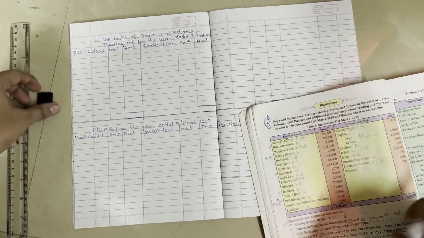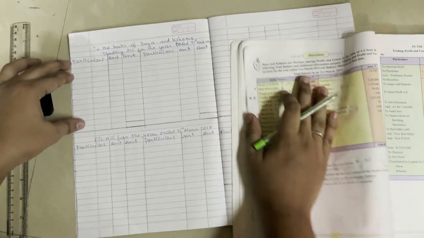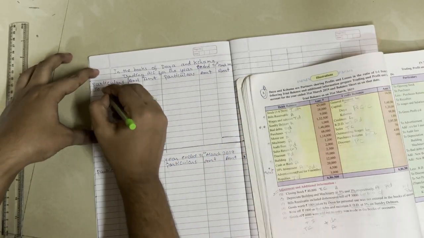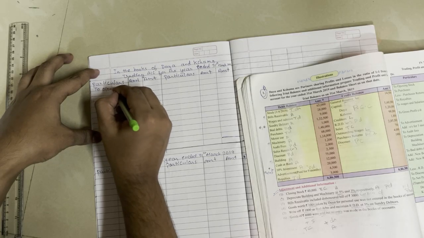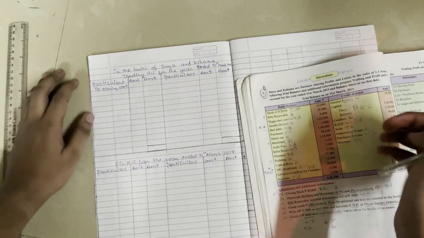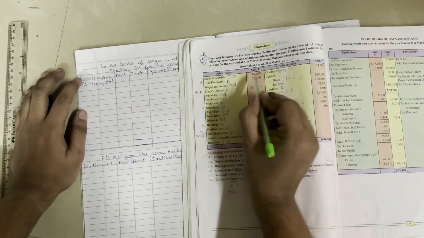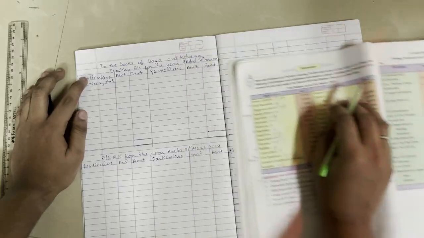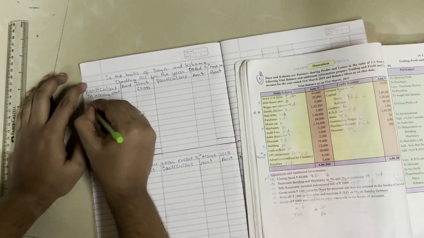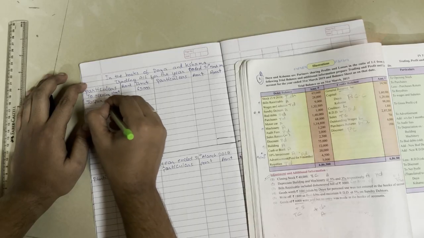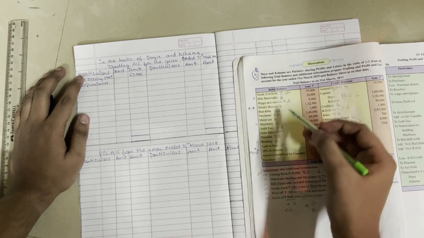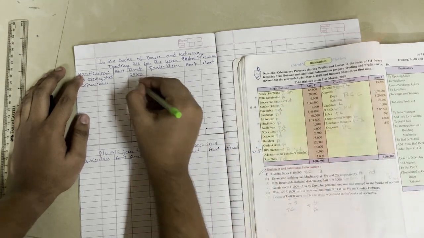Let's go ahead. As I told before, always the first entry in the trading account should be the opening balance. So the opening stock, it is also known as opening balance. The first opening balance written here is 65,000, so the entry will be 65,000, and below it should be purchases. So let's see, any purchases are given here. Yes, purchases are 1,48,000.